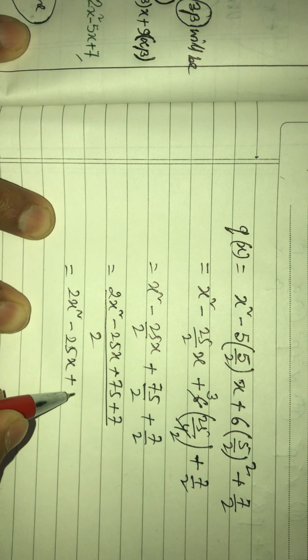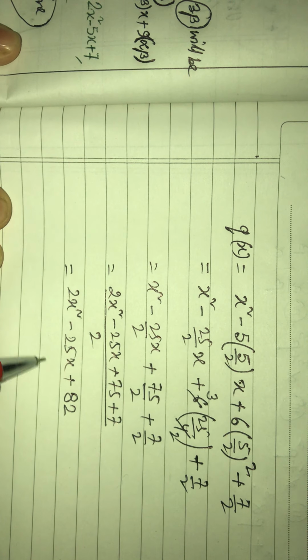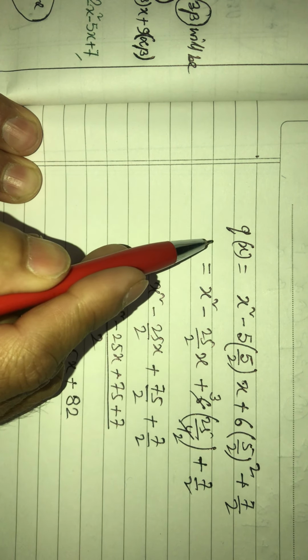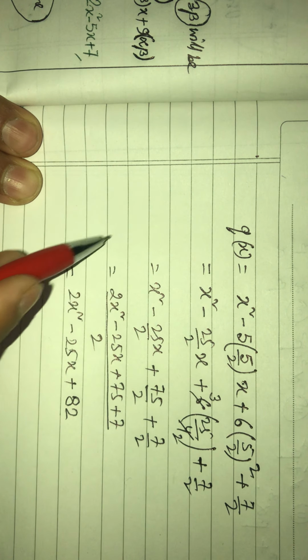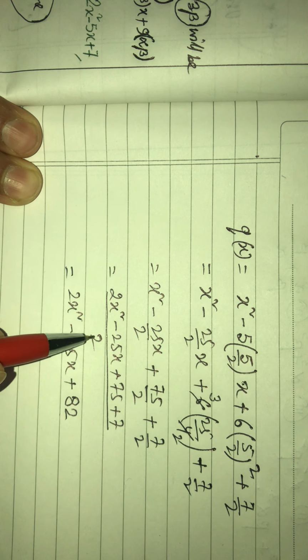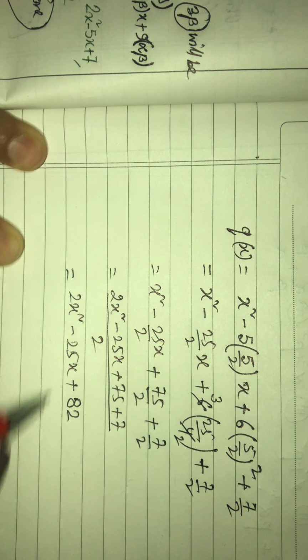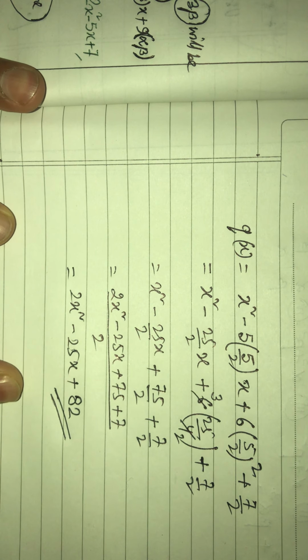This will give you 82, whole divided by 2. And we know here we have 0 because we are using the zeros in this quadratic polynomial, right? So that's why this part is always 0. So this 2, when you multiply with that 0, becomes 0, so I can remove it. So this is our final polynomial.